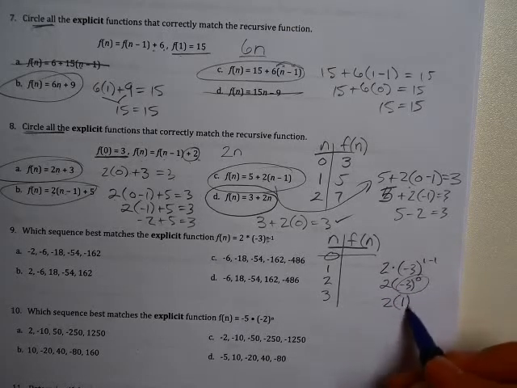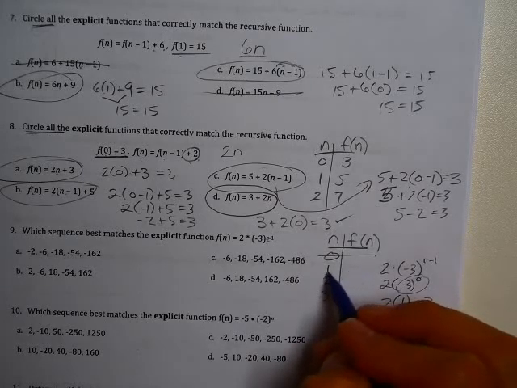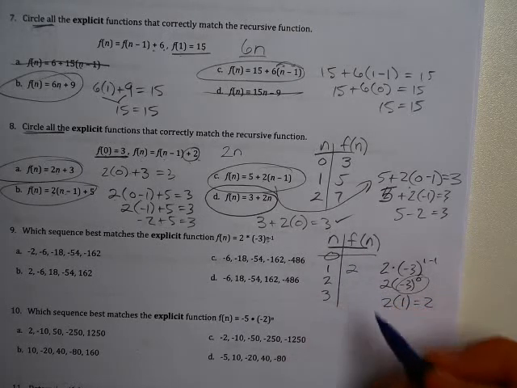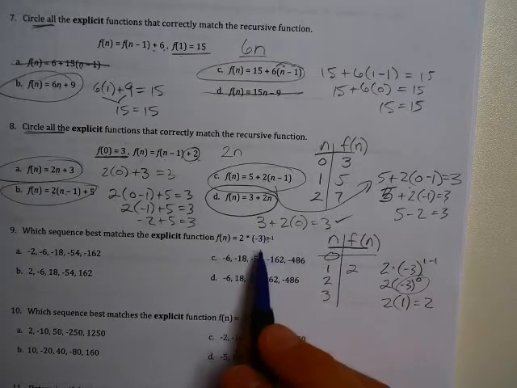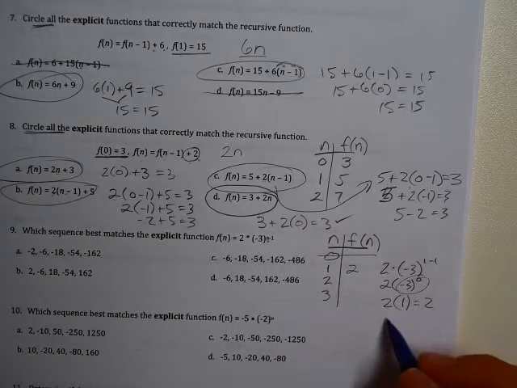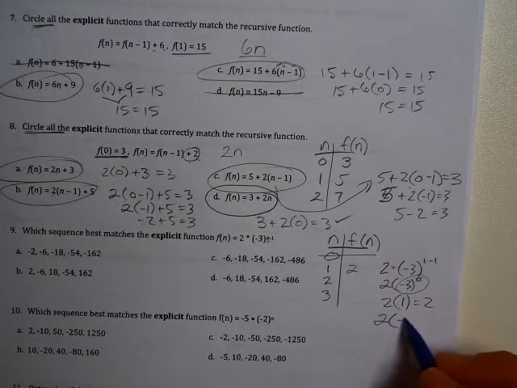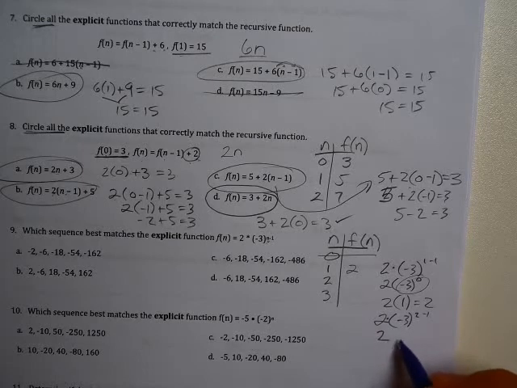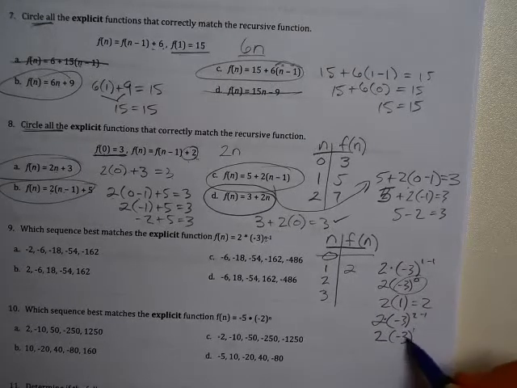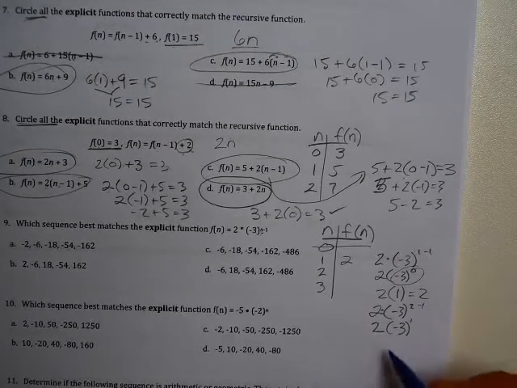So that's 2 times 1 is 2. So when n is 1, x is 2. If I plug in 2, 2 times negative 3 to the 2 minus 1, that's going to be 2 times negative 3 to the first power, which is just negative 3. That's going to be negative 6.